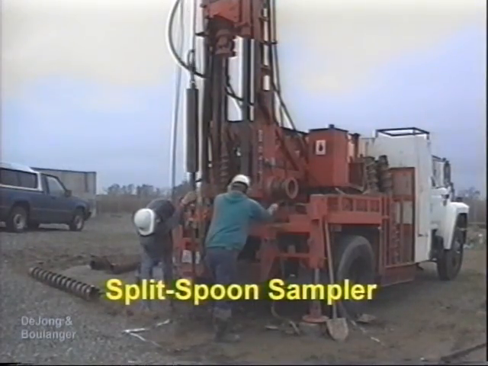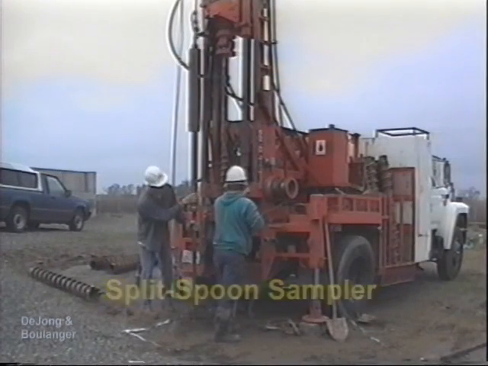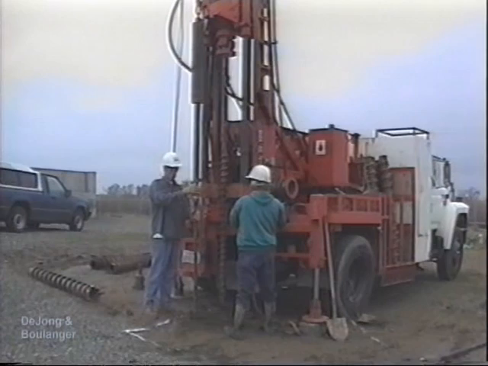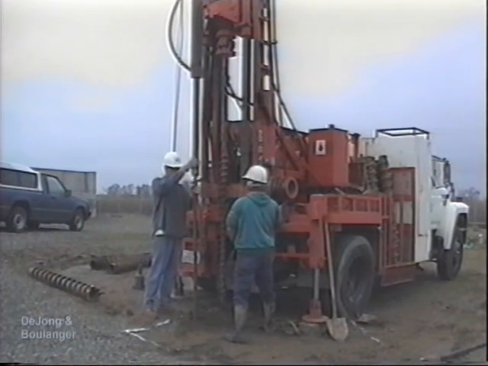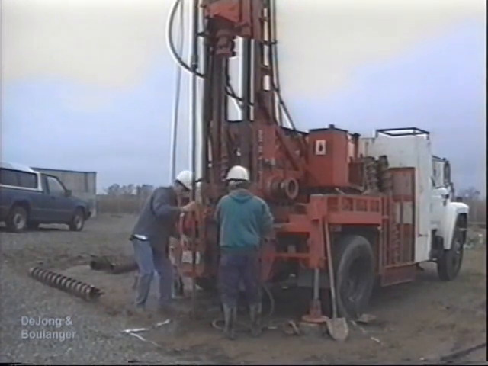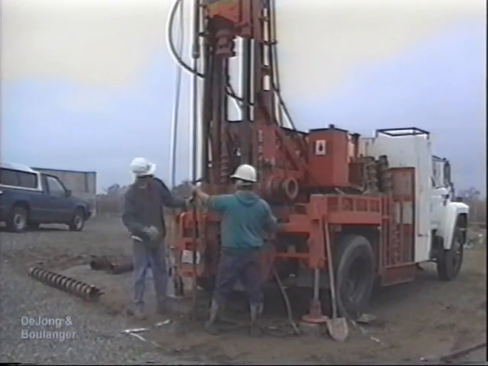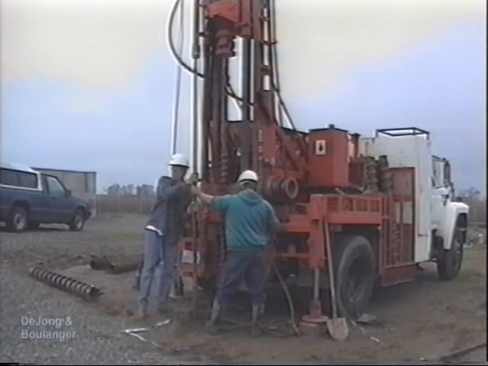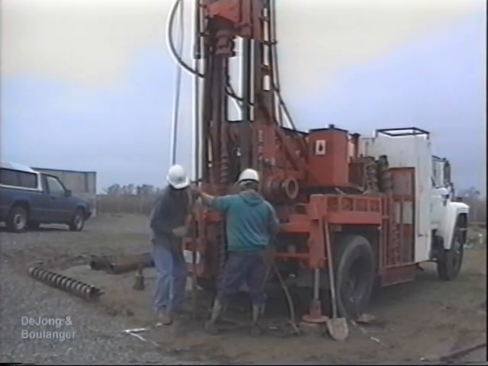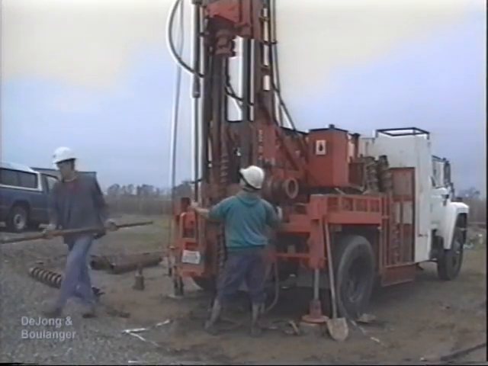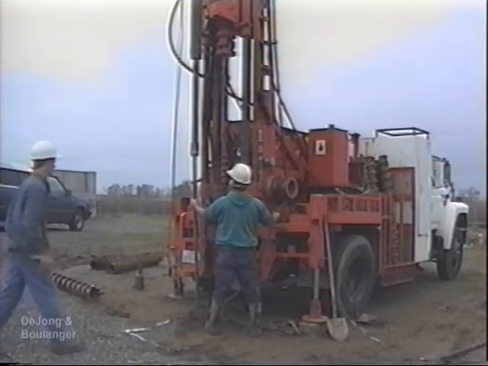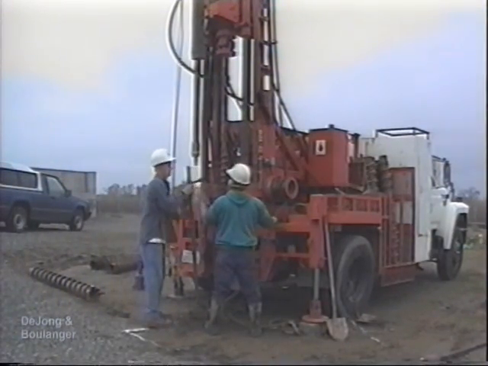The split spoon sampler, also referred to as the split tube or split barrel sampler, is the most commonly used soil sampling device. The split spoon sampler is a thick-walled sampler and provides disturbed samples only. A disturbed sample contains in situ material in proper proportions, but is so disturbed that the lab test to determine engineering properties would not be representative of the in situ conditions. Disturbed samples are generally used for identification tests including visual classification, water content, grain size, and Atterberg limits.